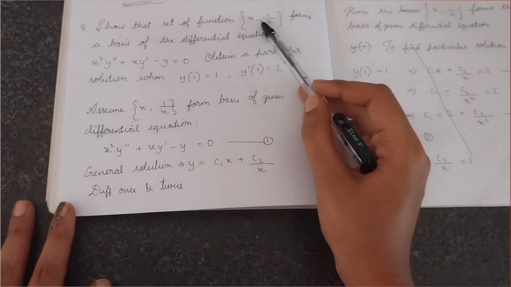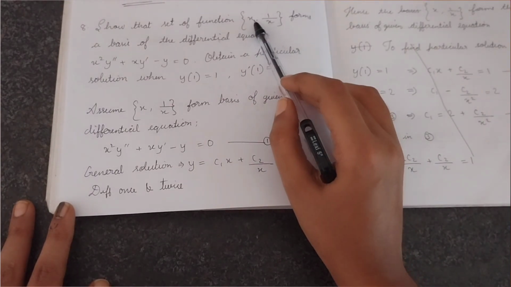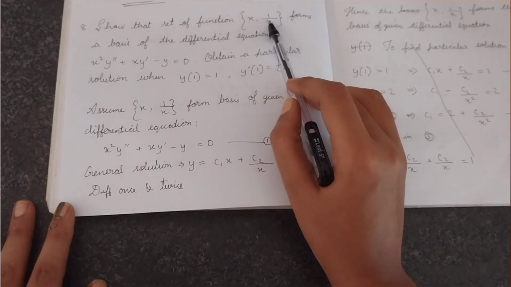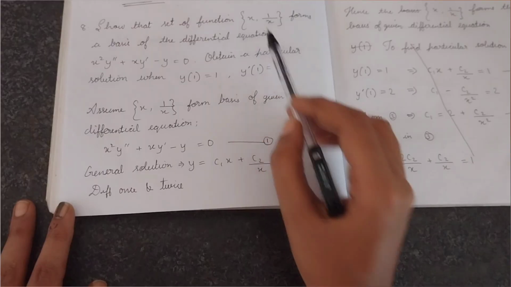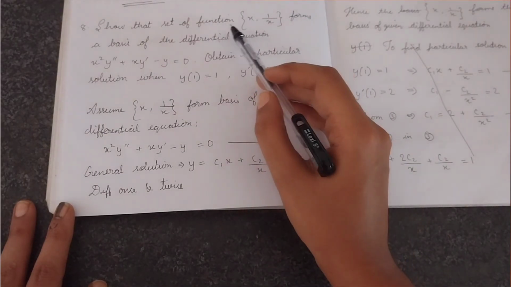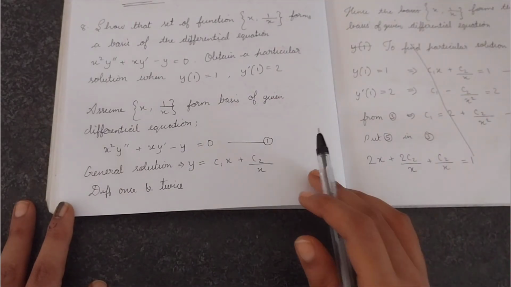This is a property of differential equations: if these two are solutions, then their sum is also a solution. We can write it as one arbitrary constant times the first solution plus the next arbitrary constant times the next solution.